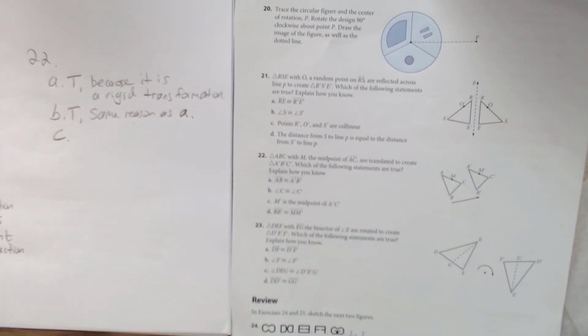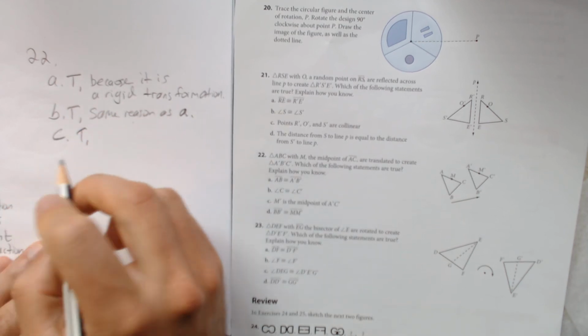And C, M prime is the midpoint of A prime, C prime. That is true.